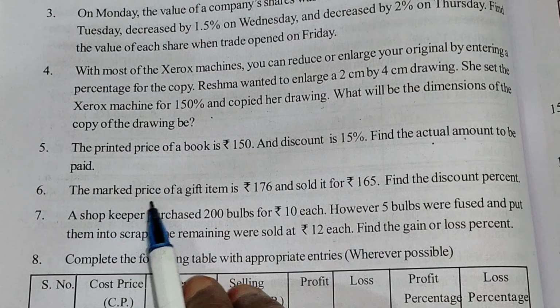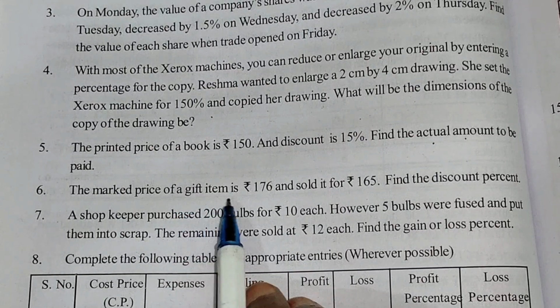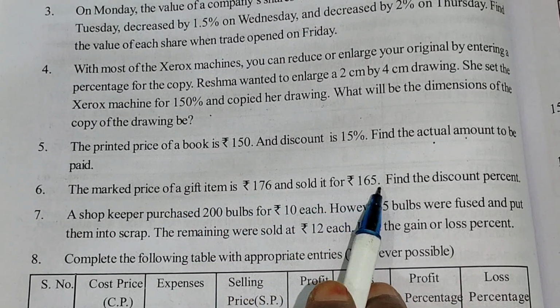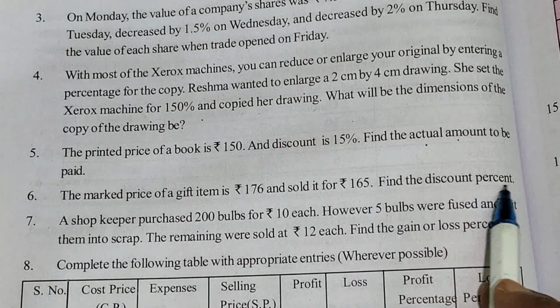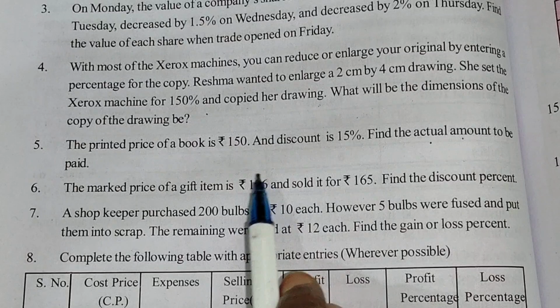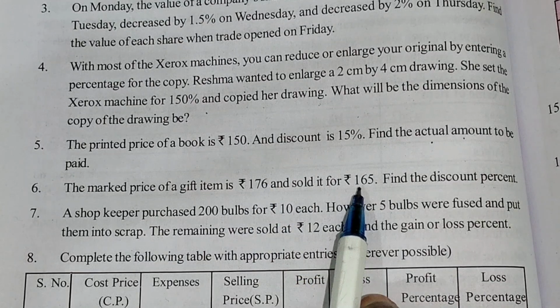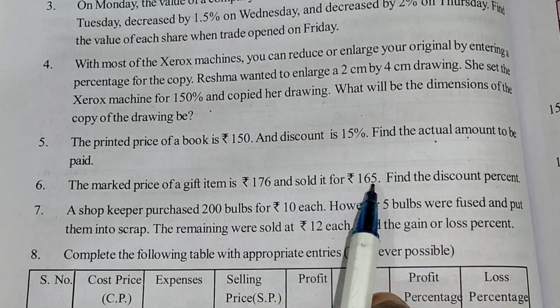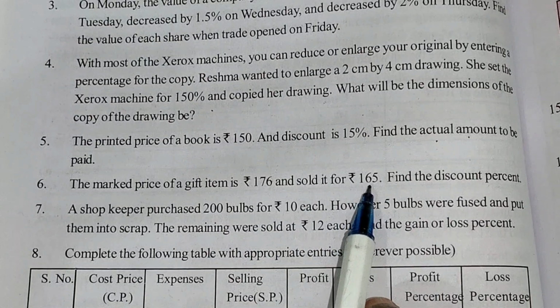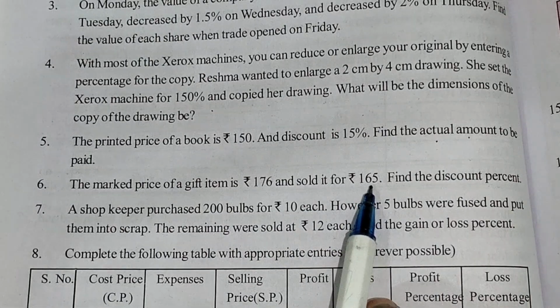Sixth question. The market price of a gift item is 176 rupees and it was sold for 165 rupees. Find the discount percentage. So here we are asked for the percentage. The market price is 176 and the selling price is 165. When these two are subtracted, the discount comes, and after that we find the discount percentage.